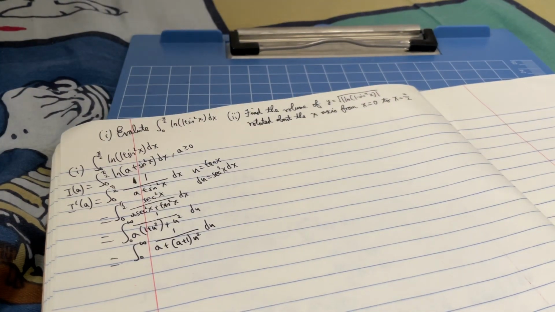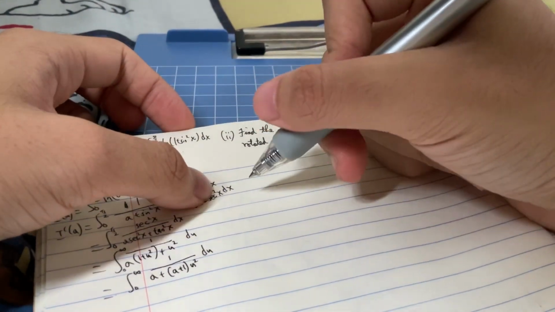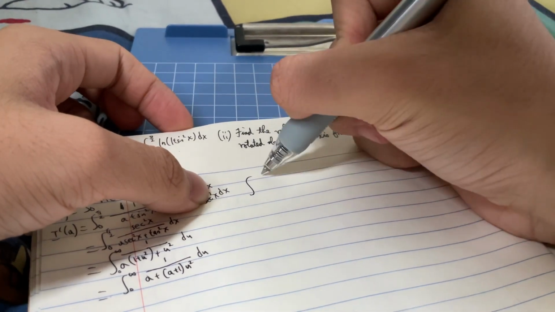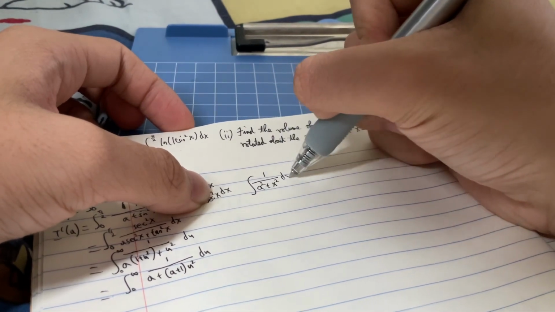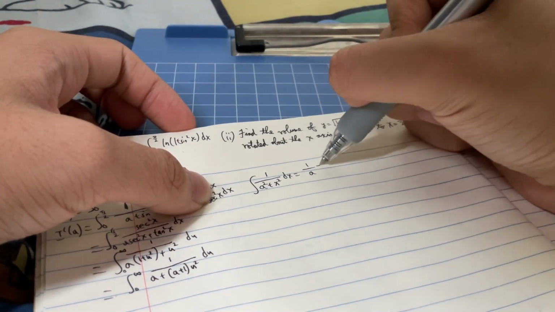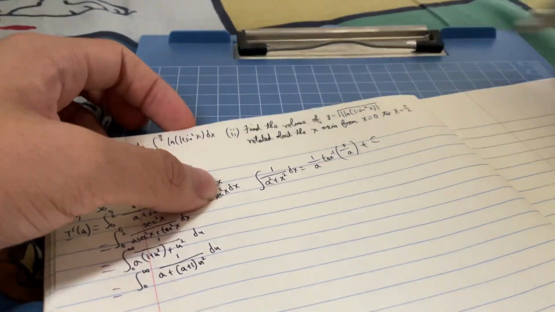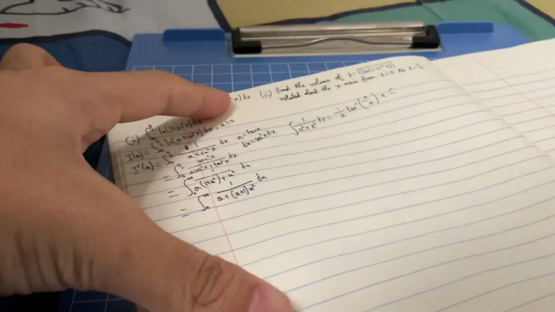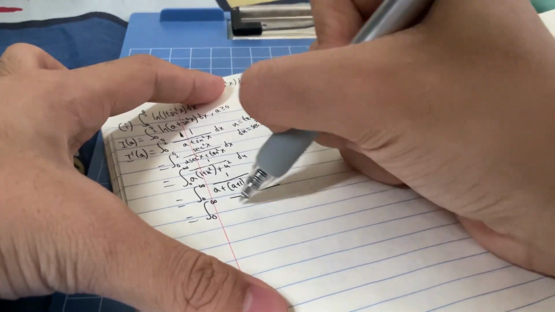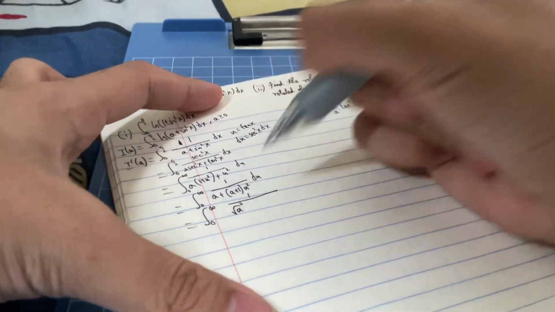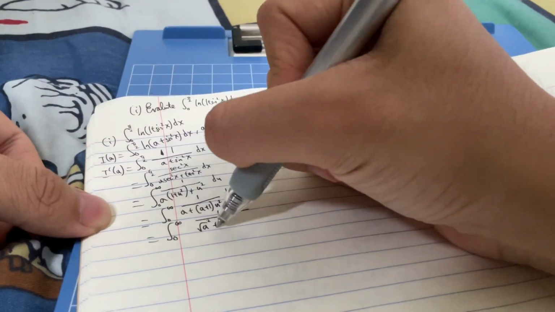And we are going to use the inverse tangent formula. That said, the integral of 1 over a squared plus x squared dx is equal to 1 over a times inverse tangent of x over a plus c, like that. So we want a square here. So let me just write a as the square root of a and then square that. You will get the original back. And here, I would like to get a square, right?